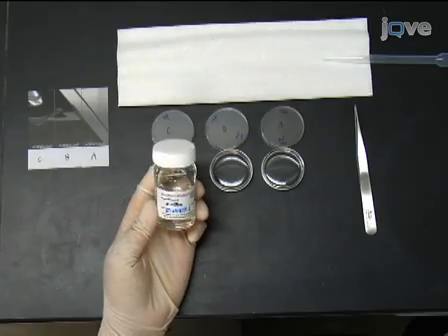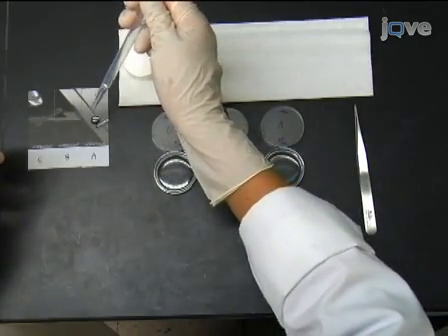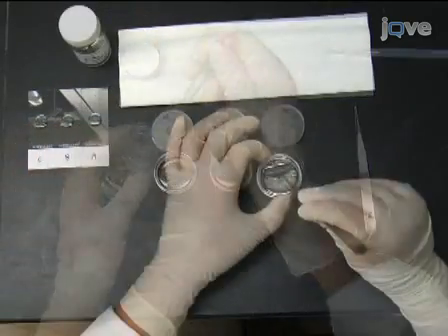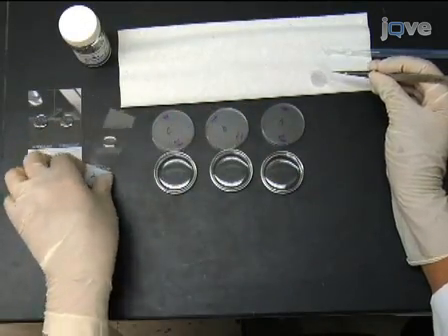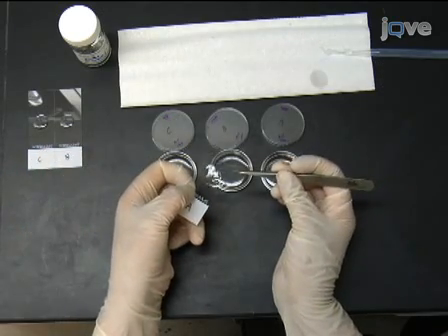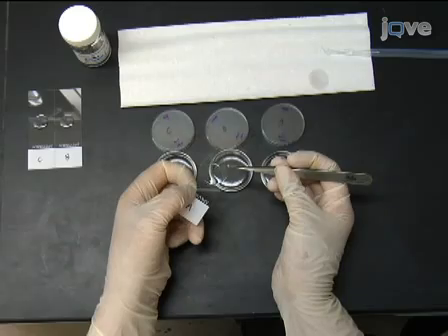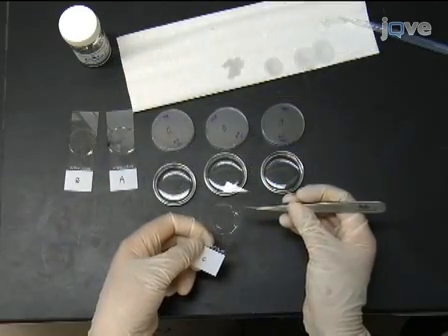Place a small drop of Fluoromount on a clean glass slide. Using forceps, pick up a cover slip and gently lower it onto the drop of Fluoromount, cells facing the slide. Allow the slide to dry overnight.